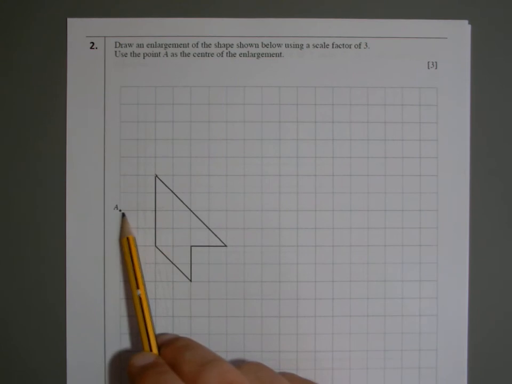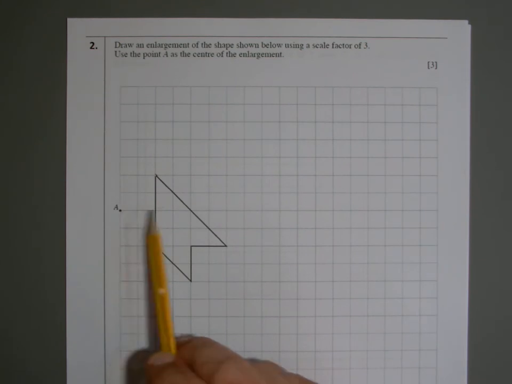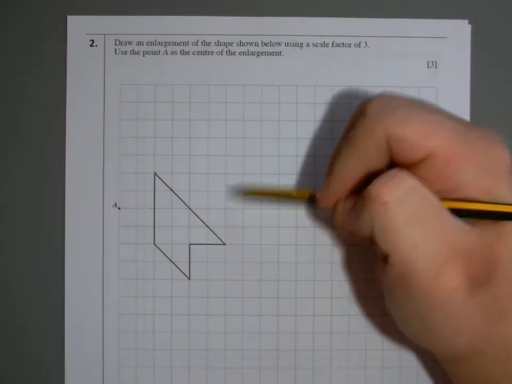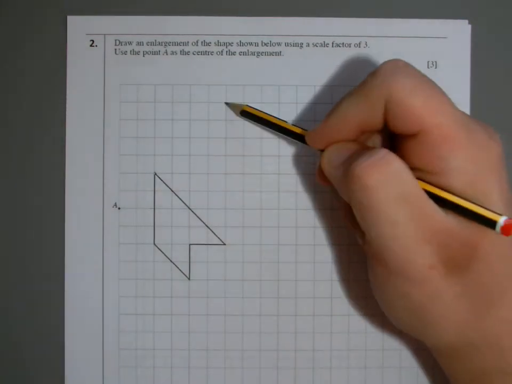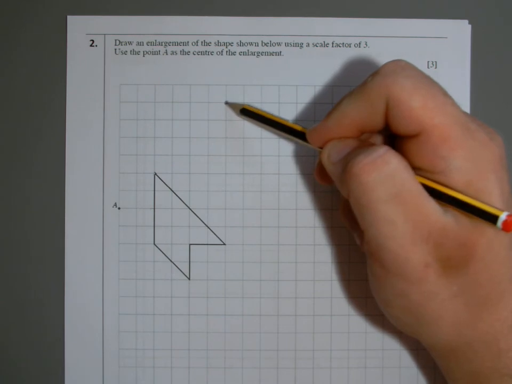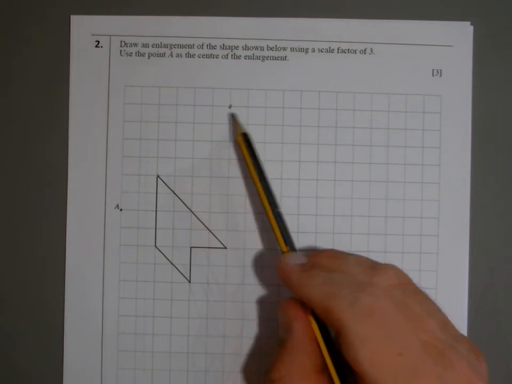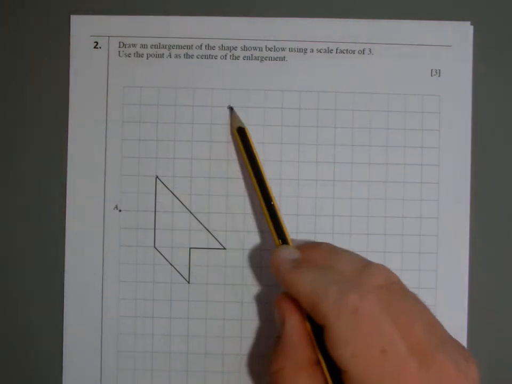So instead of going across 2 up 2, I'm going to triple that. So triple 2 is 6. So instead of going across 2, I'm going to go across 6. And then instead of going up 2, I'm going to go up 6. So I've tripled the journey of going across 2 up 2. So I'm going to go across 6 instead and up 6. So in my new shape, that corner point will be over here.